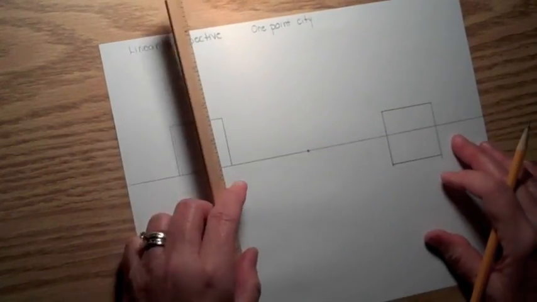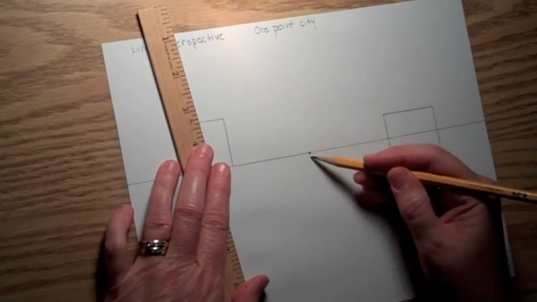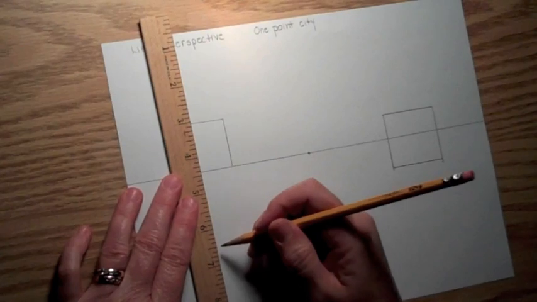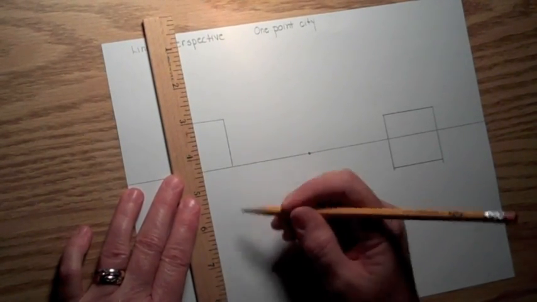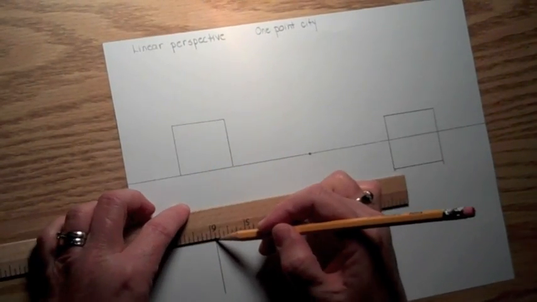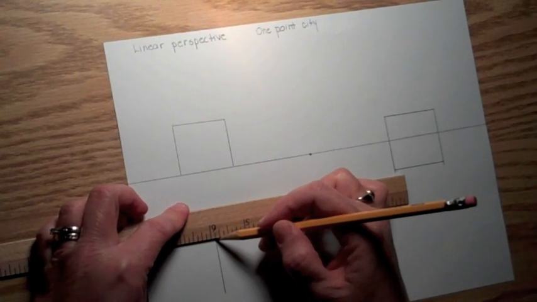And then one more box. I don't want it under the vanishing point. I would like it over to the side, well under the horizon line. Okay?